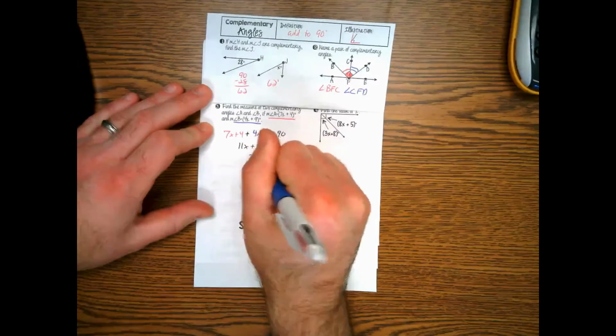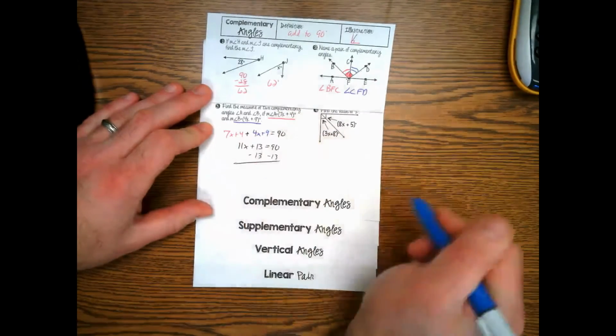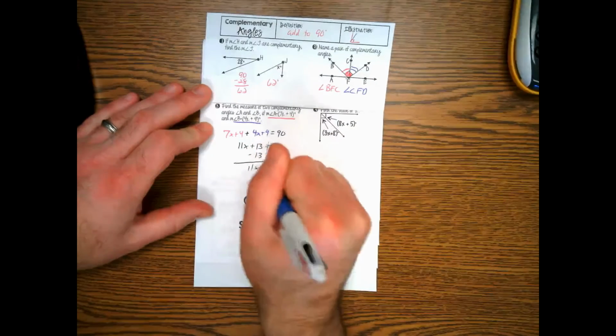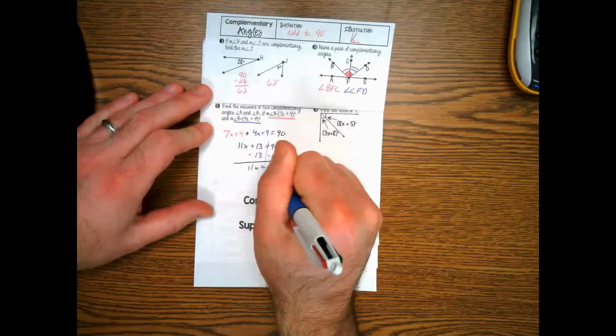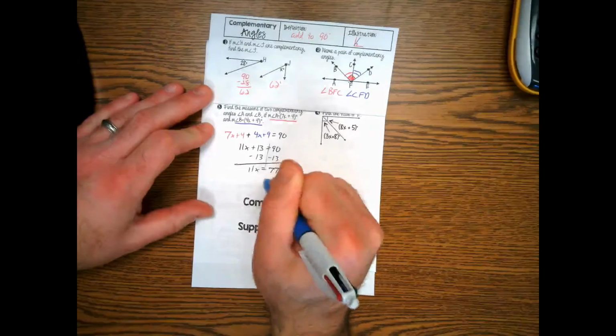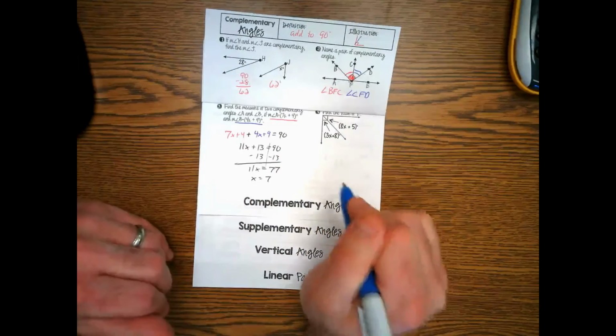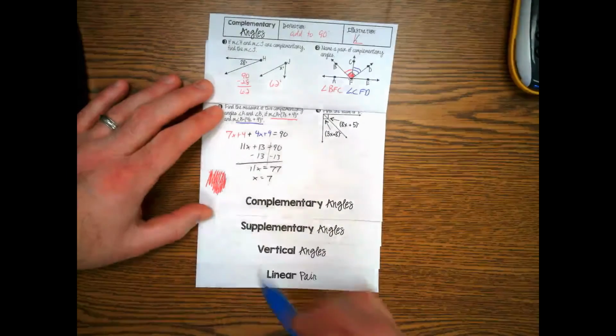If we start solving this, if you like the line, you can do the line. That would give us 11x is equal to 77. So that x equals 7. Now that doesn't answer the question. Alright, so I made a mistake.